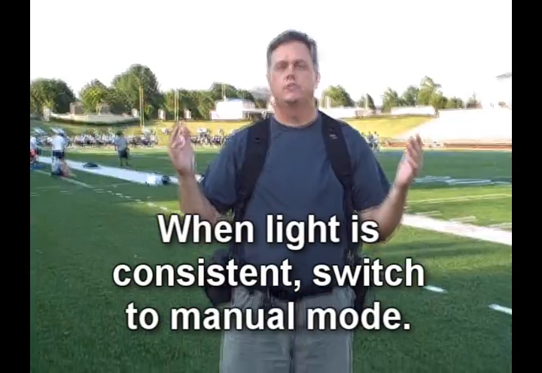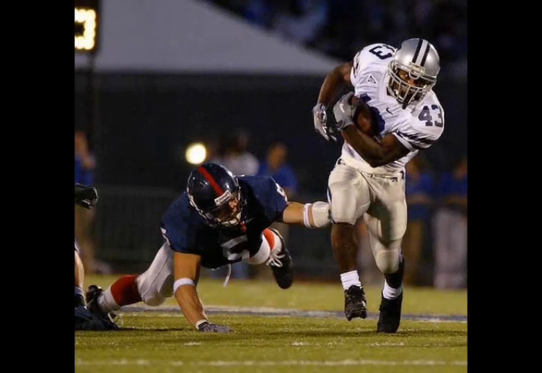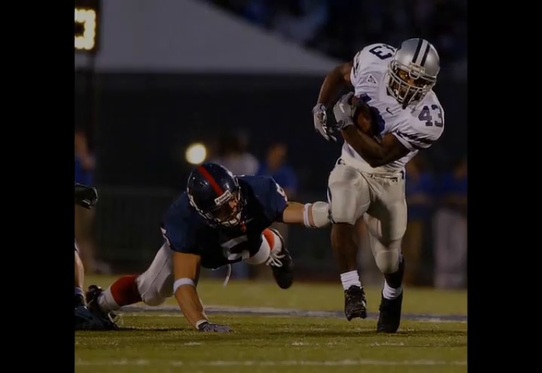Now, if we were under the lights and had nothing but the stadium lights to work with, then I'm going to switch to manual mode, because once those lights are up and the sun is down, the lighting is consistent. It's not going to change depending on where I'm shooting on the field. So I'll set it in manual mode. That's where I'm at f2.8.